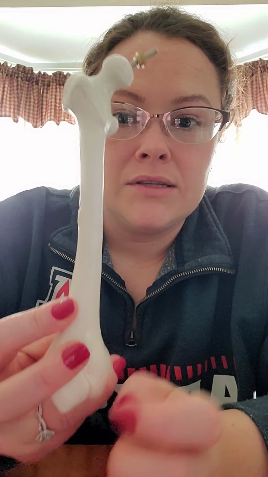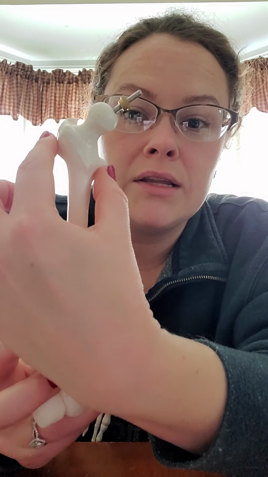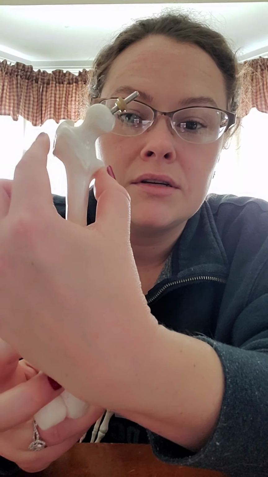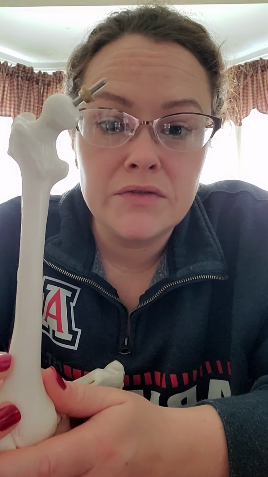There are the 5 important landmarks on the femur itself. You have the head, which sits in the acetabulum and connects the femur with the hips. The greater and lesser trochanters are attachment points for tendons.